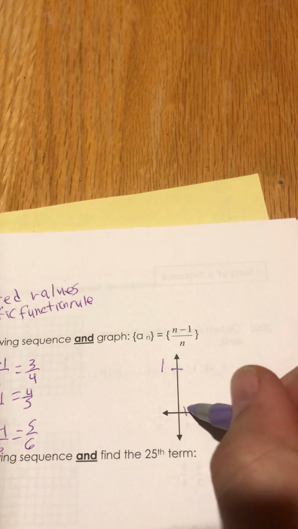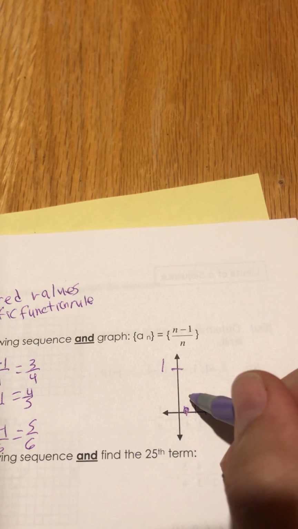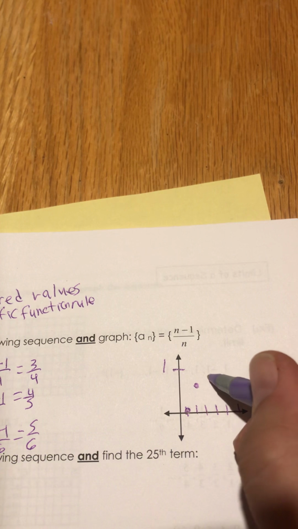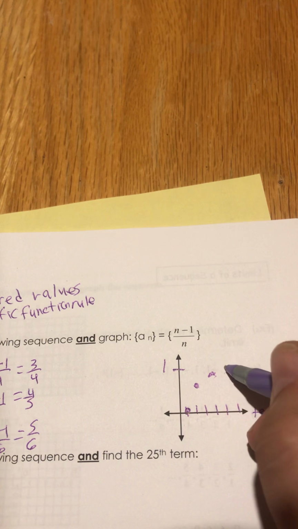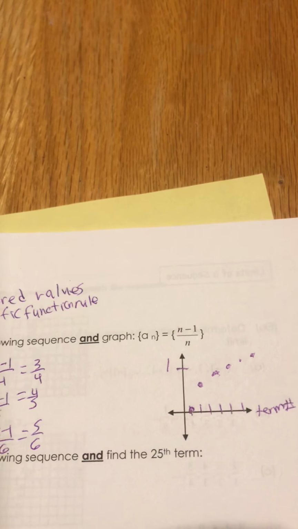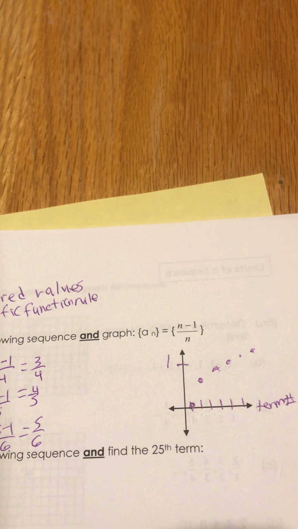So at the first term we're at 0. At the second term we're at 1/2. Third term is at 2/3. Fourth term is at 3/4. 4/5, and 5/6. So that is what the graph of our sequence looks like.